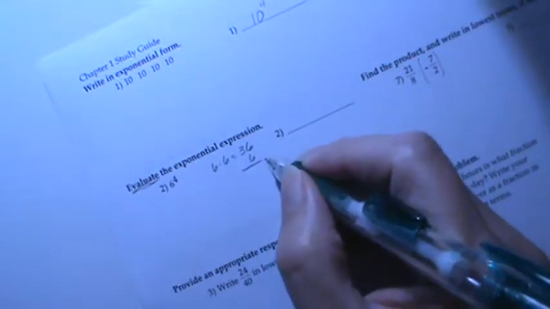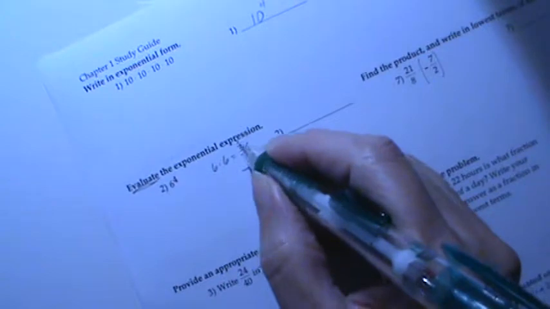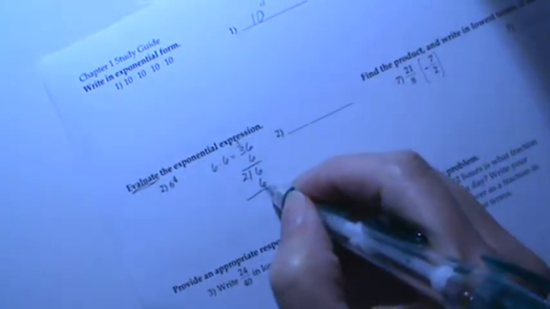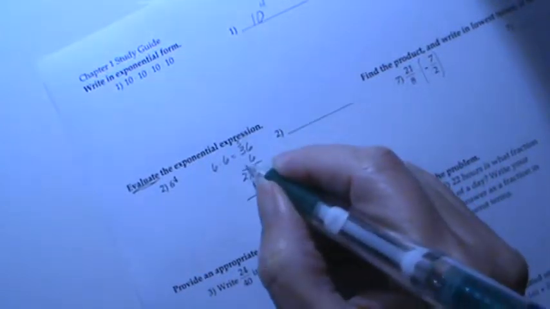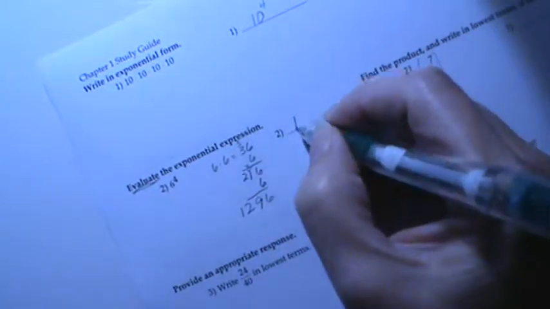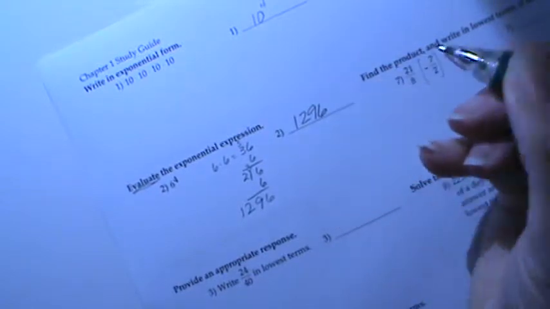So if we look at 6 times 6, that's equal to 36. We would take that times 6. Get 216, and then we need one more time with 6. 216 times 6, okay, so we get 1,296.